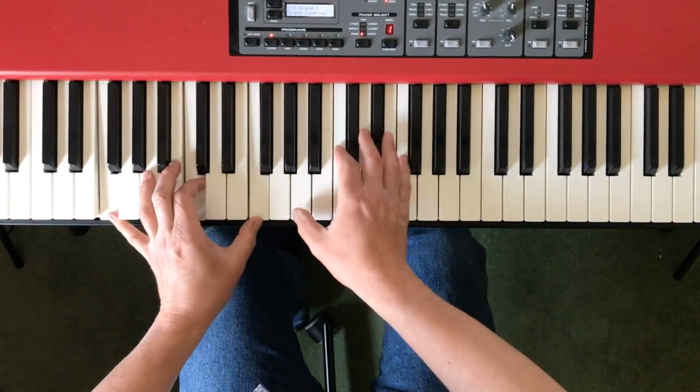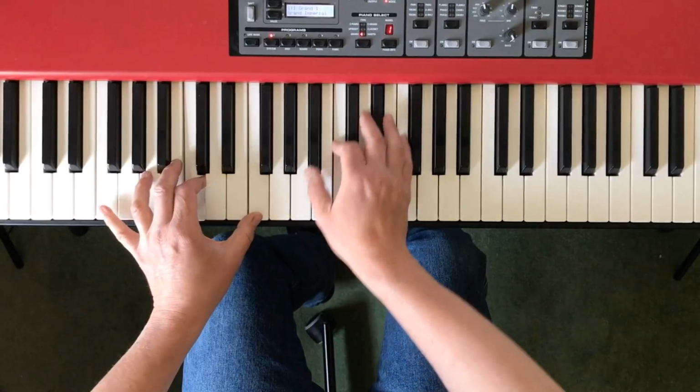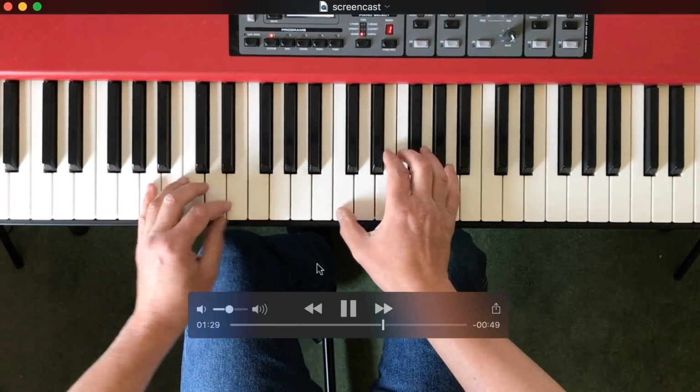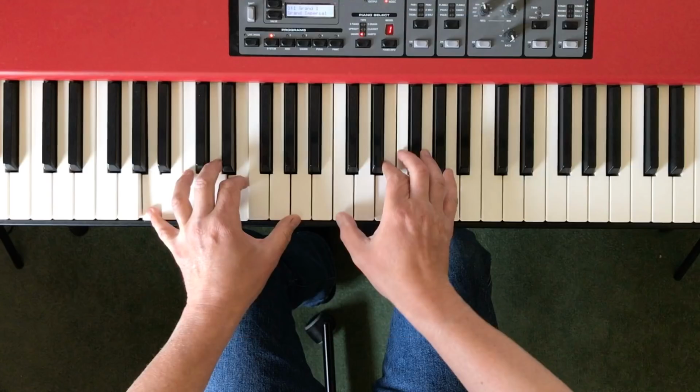Here we are, growing, pushing out. There we go. But then a quick pull back to quiet again. Do you notice how I talk about the dynamics and the expression as much as I talk about the chords and the notes? Yeah, there's an important lesson to learn there.